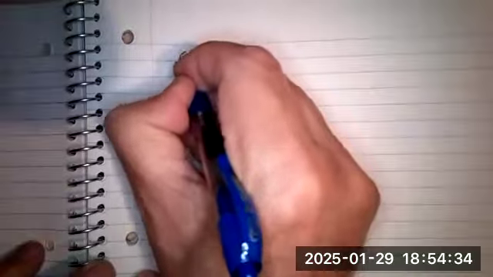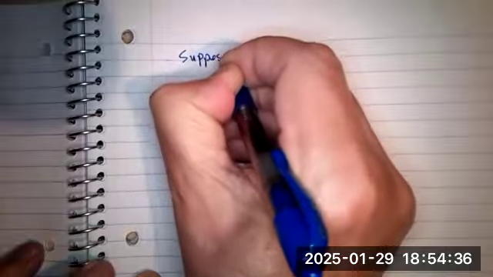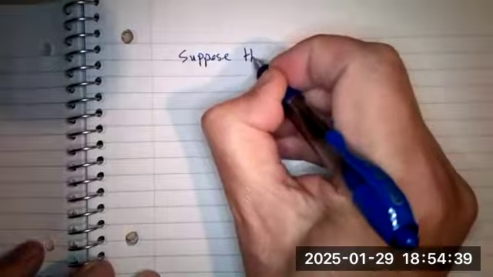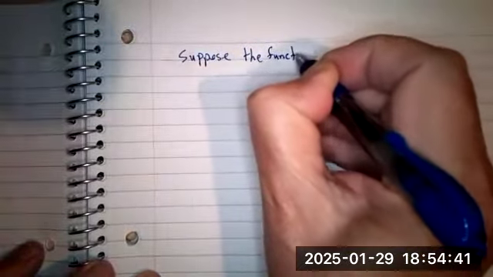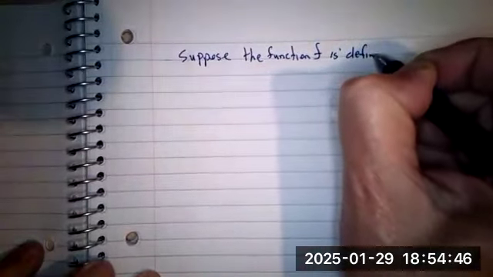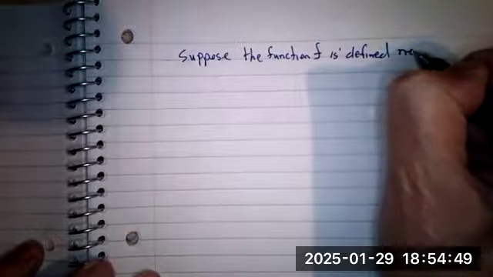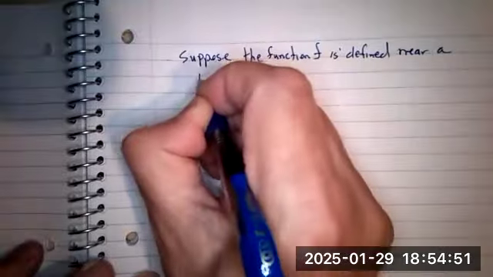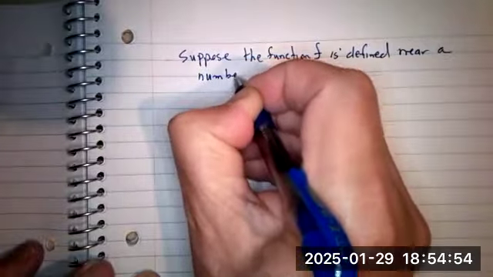If you want to write it in word form, this is it. In word form, mostly for calculus 3, or in general, this is how we define limits. So suppose we have a function. Suppose the function f is defined near a number a.